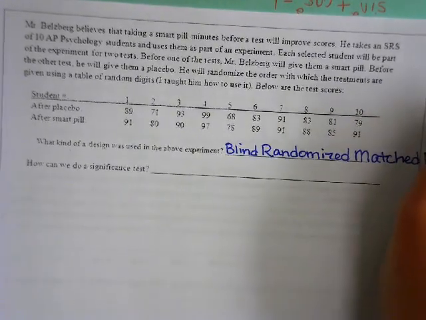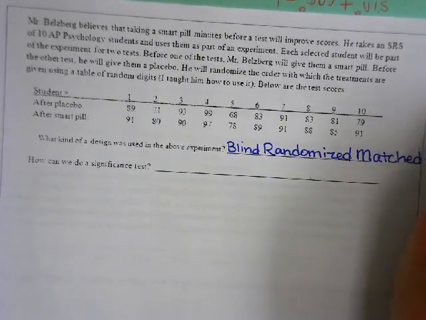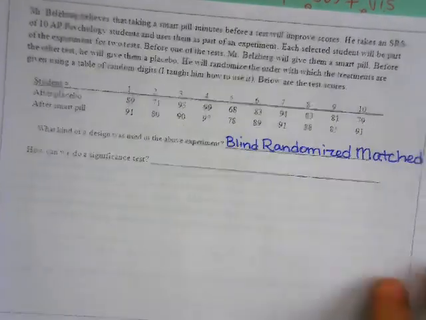It's called a matched pairs design. Matched pairs design. Thank you, Seth.